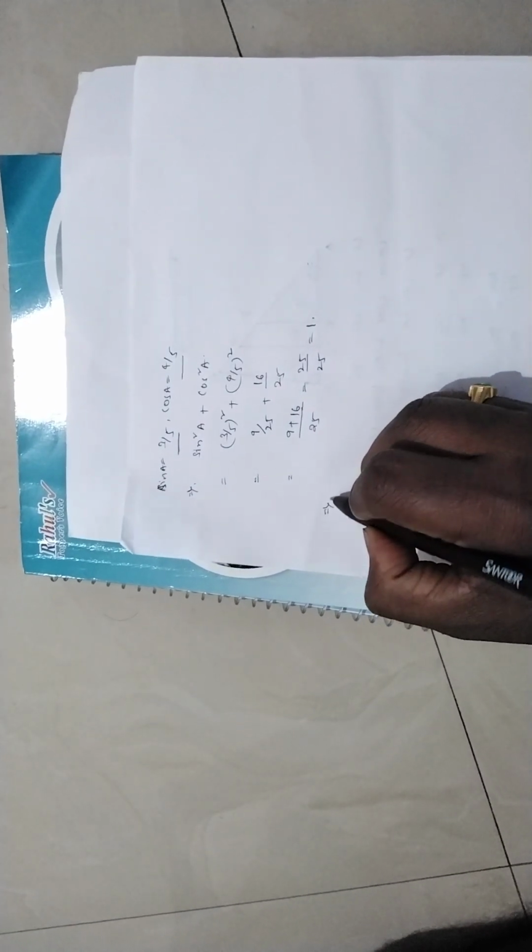So sin square A plus cos square A is always 1. This is one formula we have.